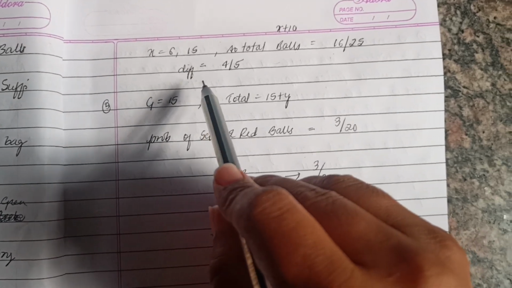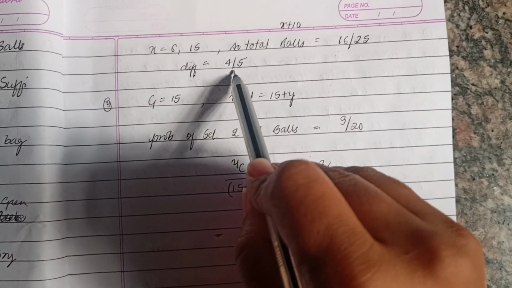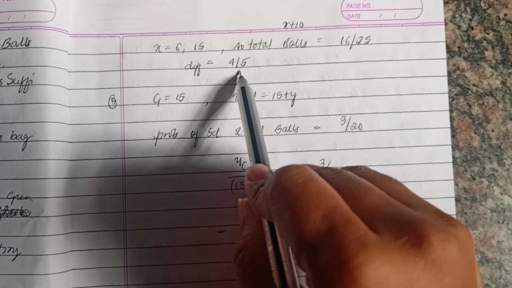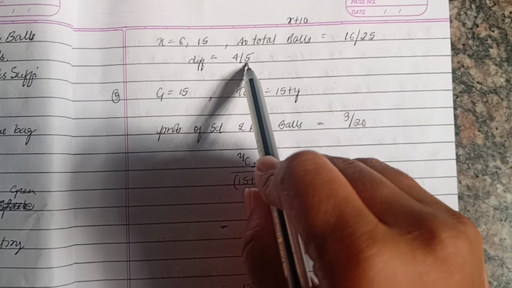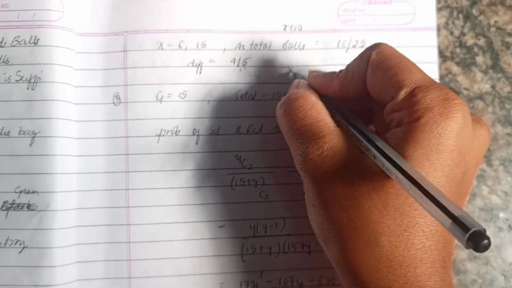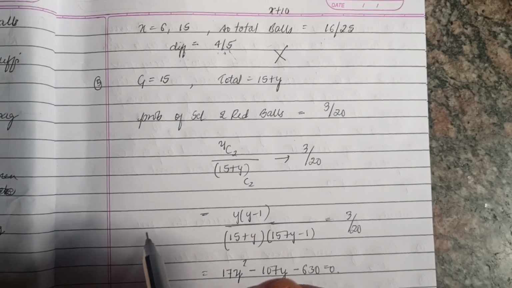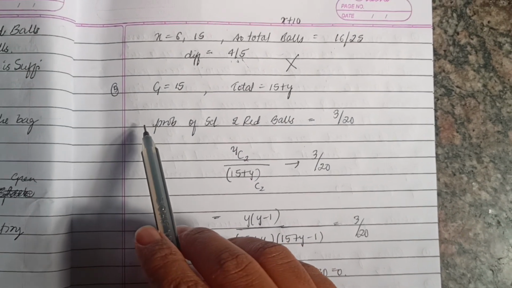Okay, so if I take the difference, then the answer will be either 4 or 5. So this option is also not sufficient to answer the question. Fine, so let's check the last option.